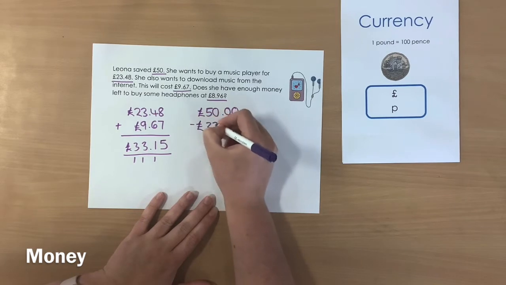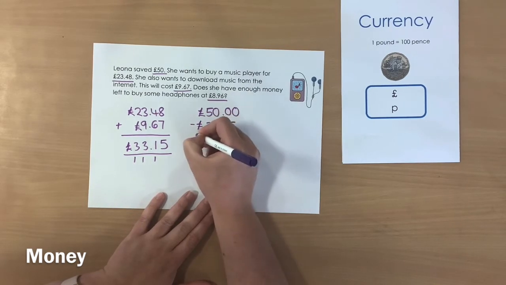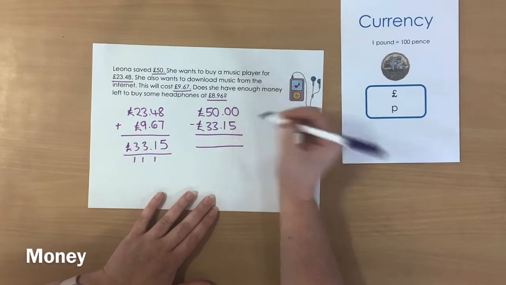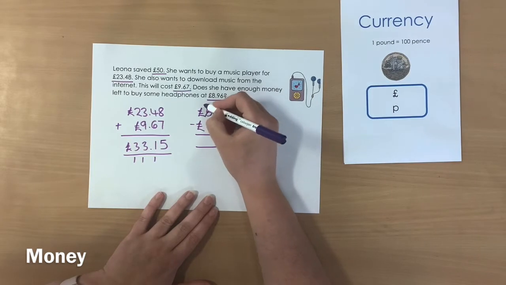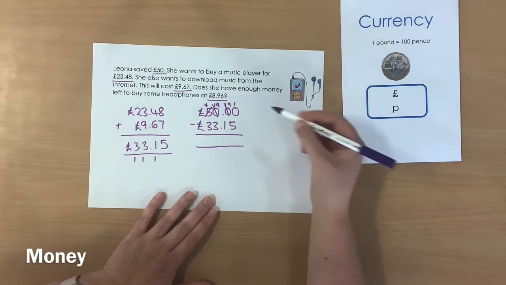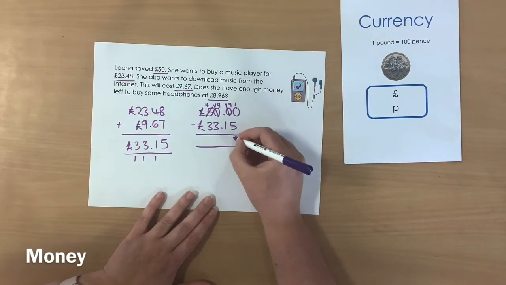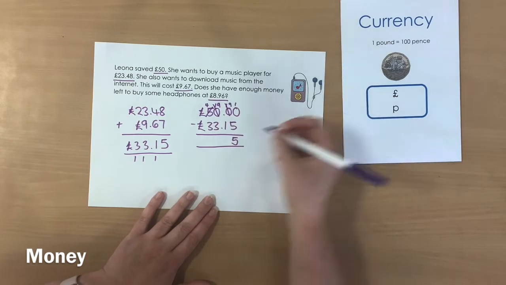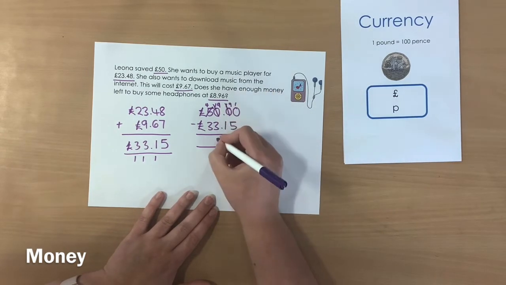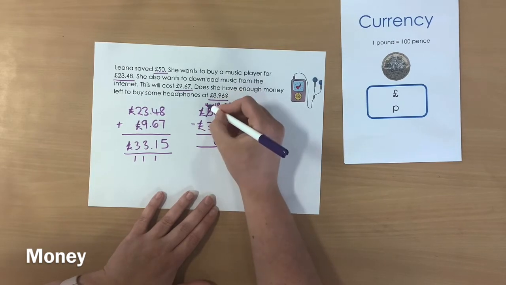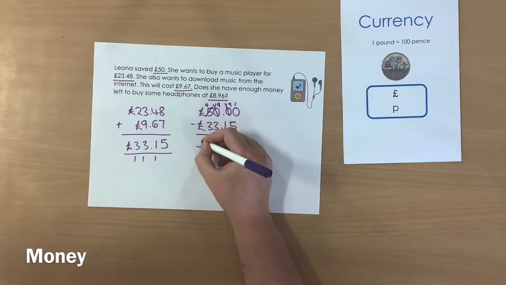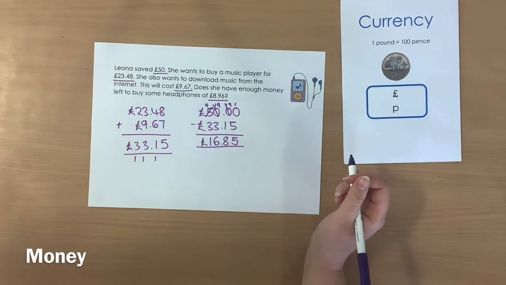So I'm just going to set that out. I've got 0 ones subtract 5 ones. I can't do that, so I'm going to need to do some regrouping. So 10 ones subtract 5 ones is 5 ones. 9 tens subtract 1 ten, 8 tens. £9 subtract £3 is £6. And then 40 subtract 30 is 10. So that means that she's left with £16.85.